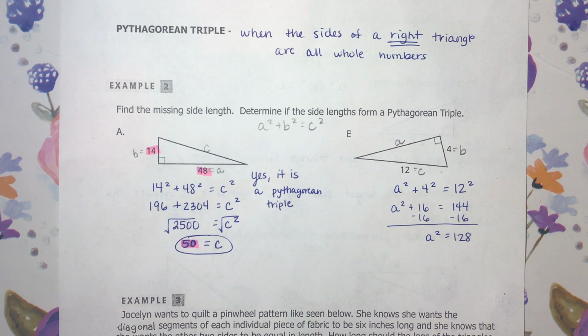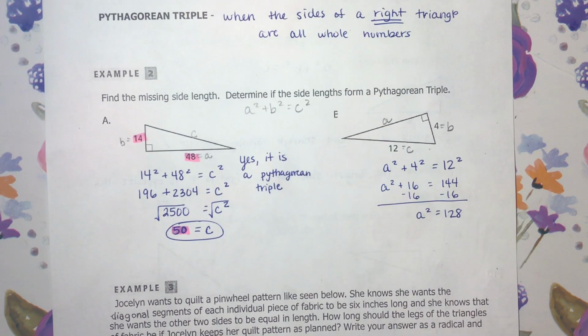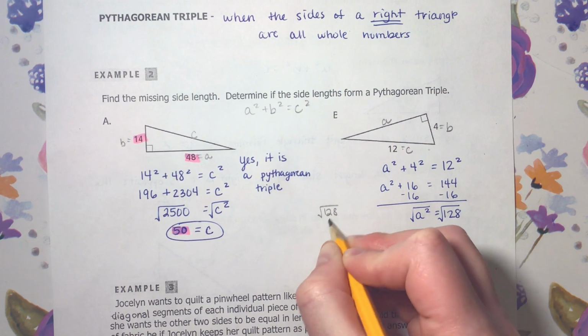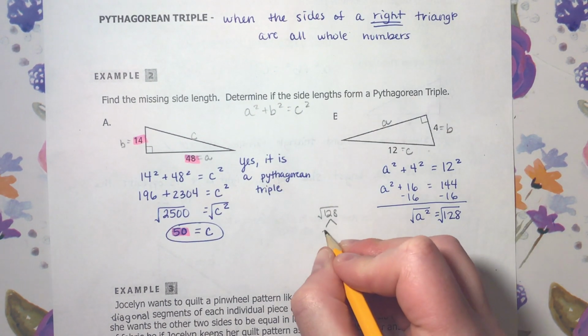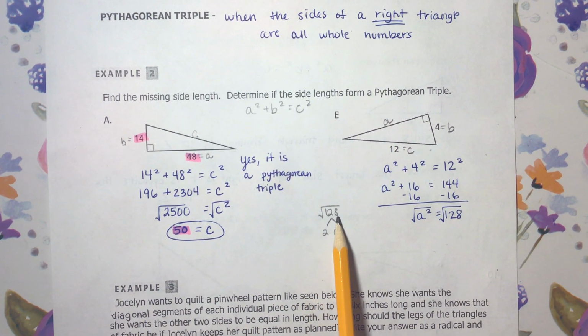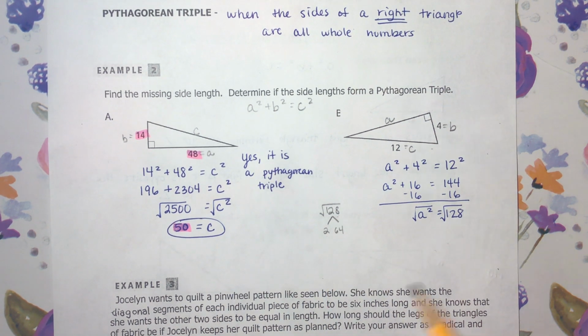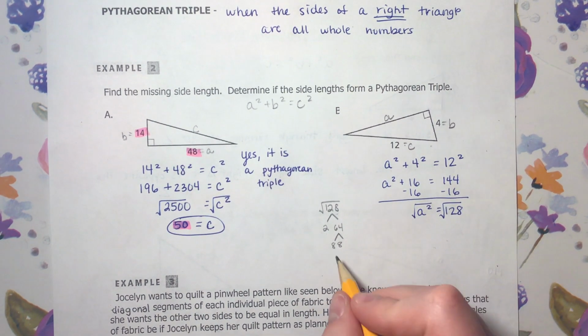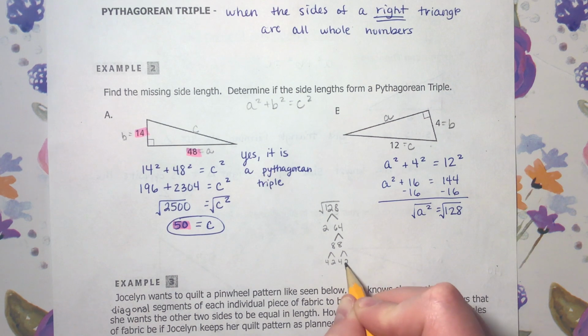Okay. To isolate the a the rest of the way, because I don't want a squared, I'm going to square root both sides. 128 is not going to give me a perfect number, so I'm going to simplify it. So let's do that real fast. So I've got 128. That breaks down into 2 times 64. The reason I did 2 is because I just noticed this was an even number. 64 breaks down into 8 and 8. 8 breaks down into 4 and 2, 4 and 2.